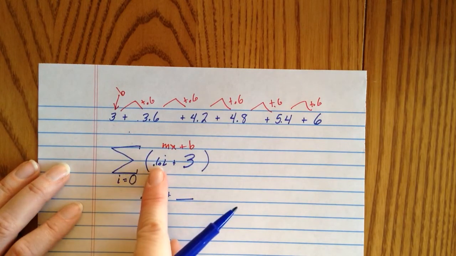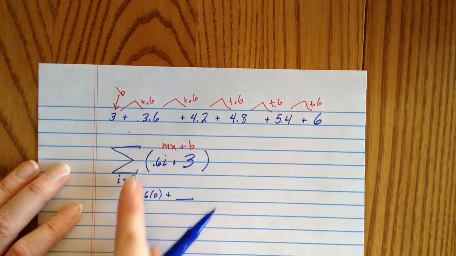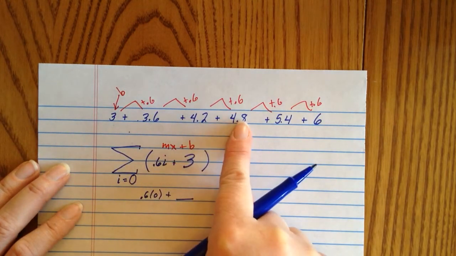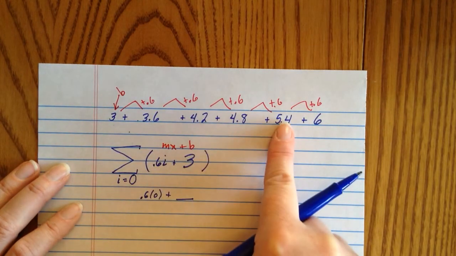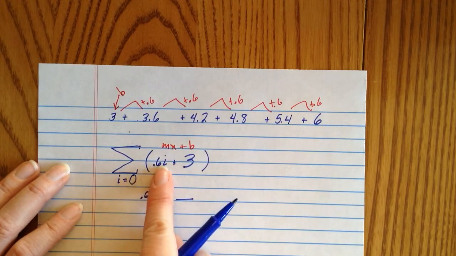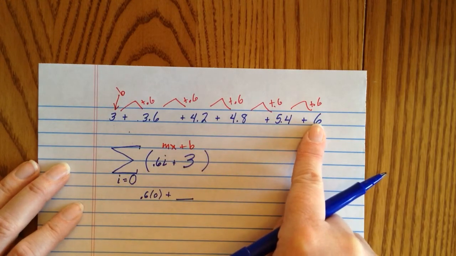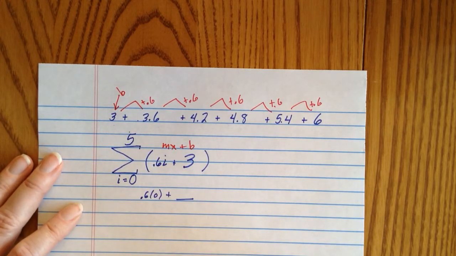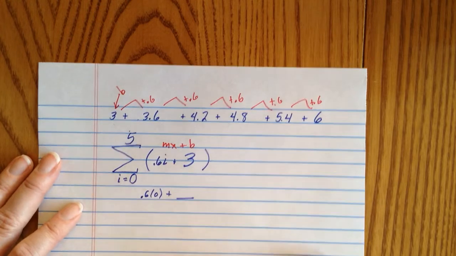I would fill in 1 to get this. Fill in 2 to get that. Fill in 3 to get this. Fill in 4 to get that. Fill in 5 and we get the last one. Look at that. That's just exciting, isn't it? But wait, don't order yet.